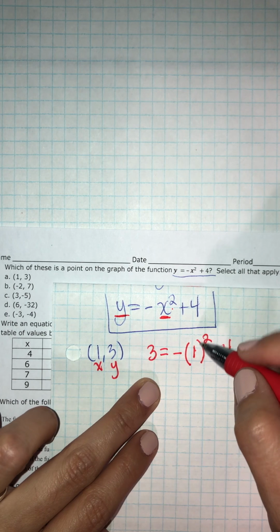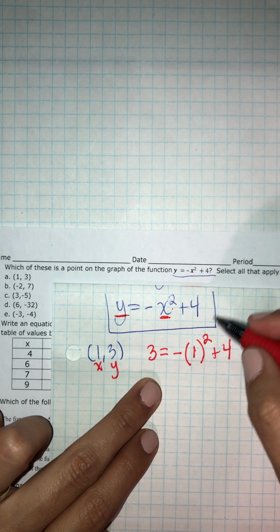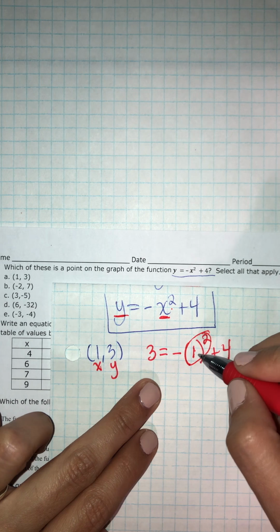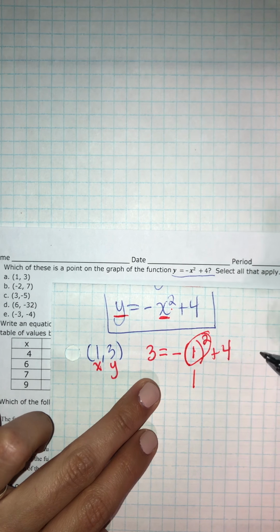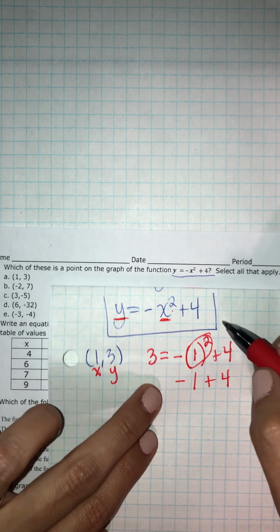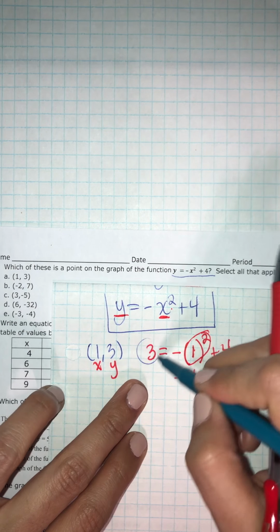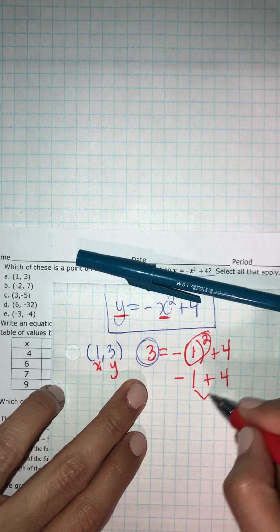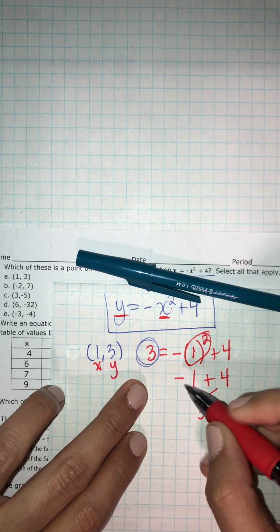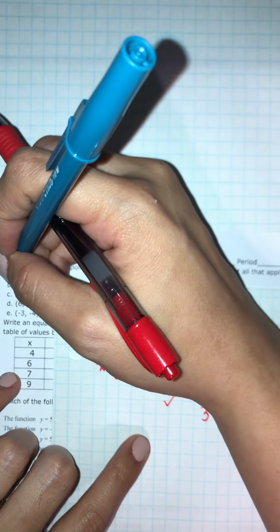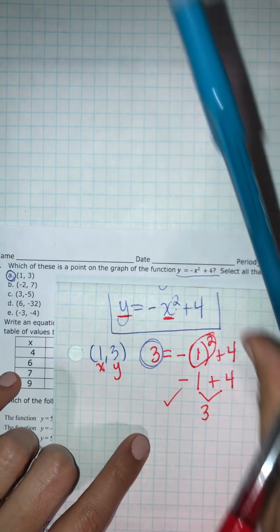So we're going to check to see if this is true. So exponents come first. 1 times 1 is 1. Bring down the negative and the plus 4. I want to make sure that I get 3 as my answer. Negative 1 plus 4 gives me positive 3. And this one works. So A would be one of my answers.